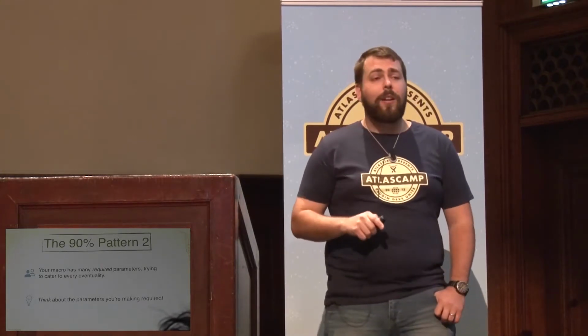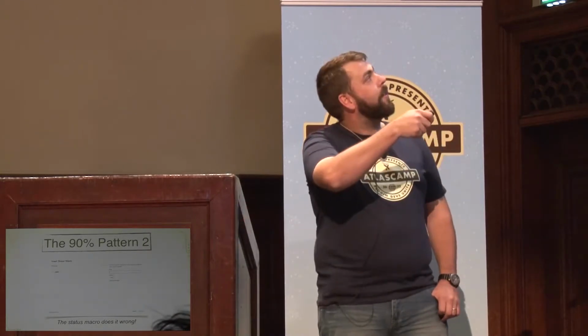The other case, however, is when you have something such as the status macro, which provides this color as a required parameter. This is an enumeration of 5 colors, and it is required here. They pick a default of gray, but it's required. And that has some knock-on effects.